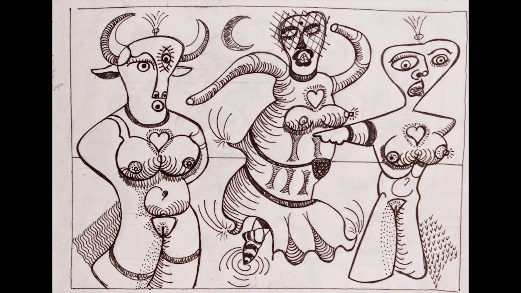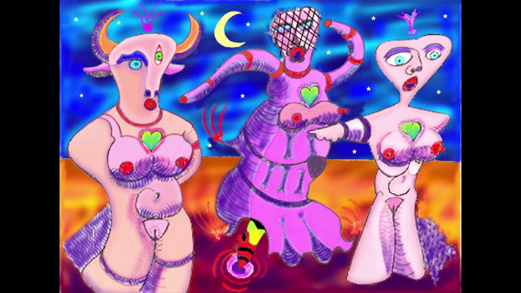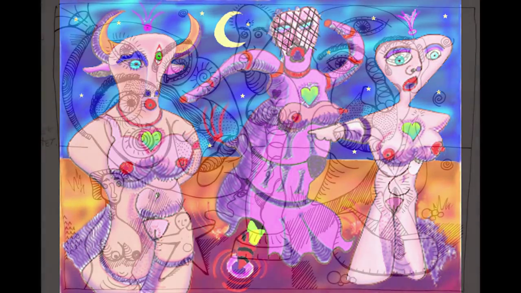Most of the time I would draw on a piece of paper by hand, and then I'd pull it into the computer and then work at it again actually by hand.